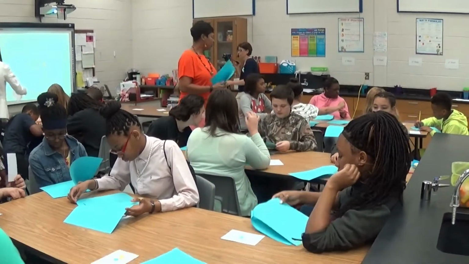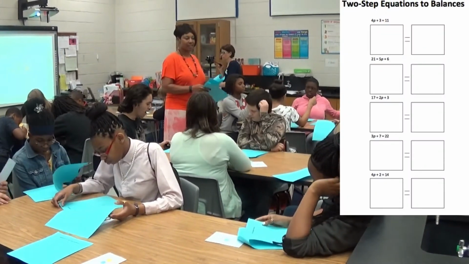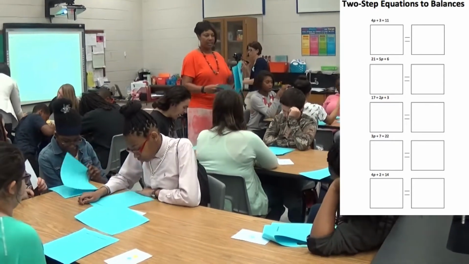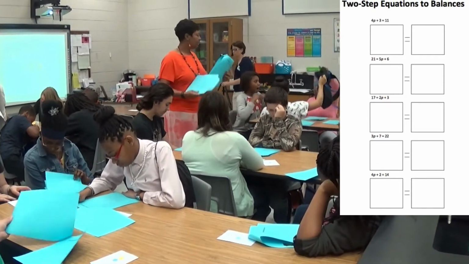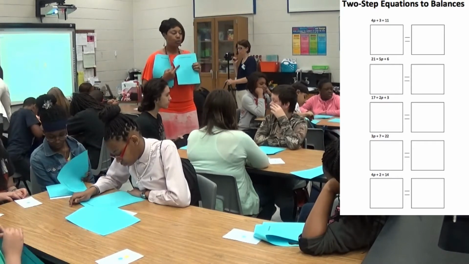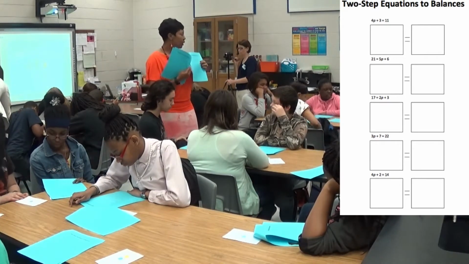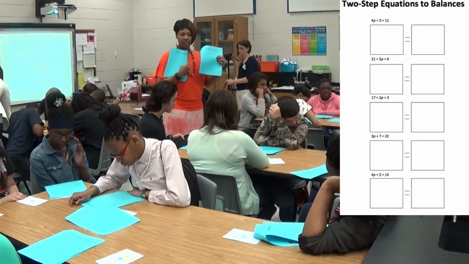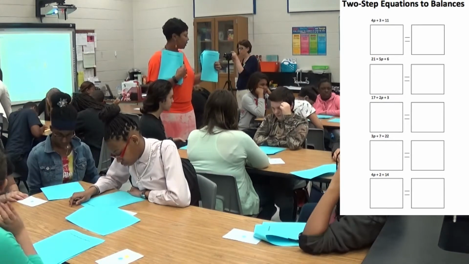On the second sheet, you notice that there are boxes that don't have anything in them, just like the equation maps. You are going to draw, just like you did on the board, your own representation for the equation.